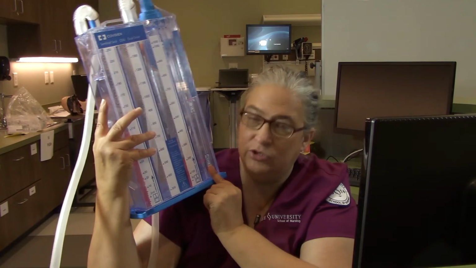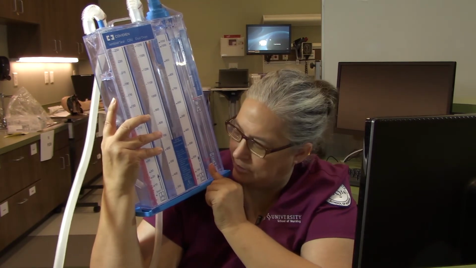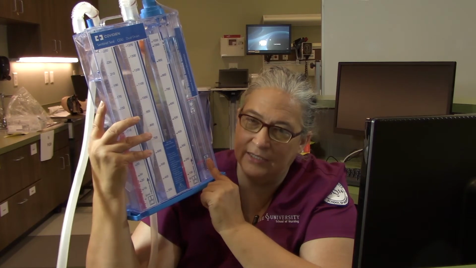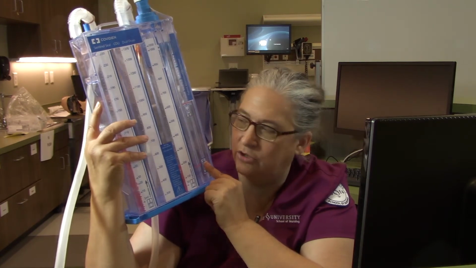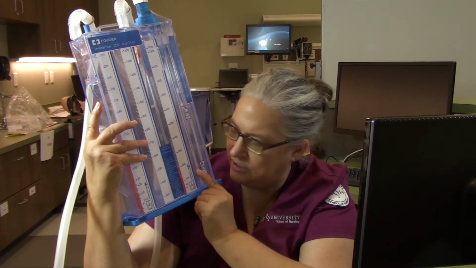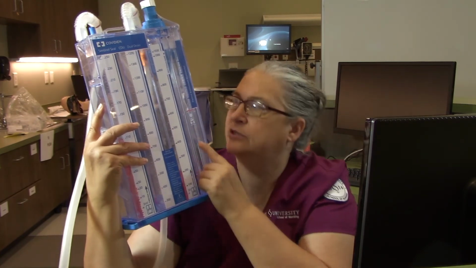And then this is your suction chamber, and this is what really determines how much suction is happening. It's not what's on the wall, and I'm going to say that again in another slide. It's the amount of water in this chamber that decides how much suction there is. In the water seal chamber, you're going to have 2 cms of water. In this one, you're going to fill it all the way up to here.